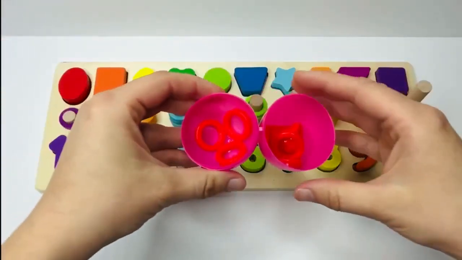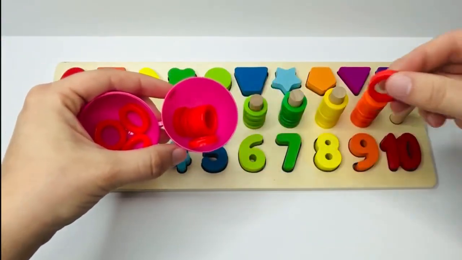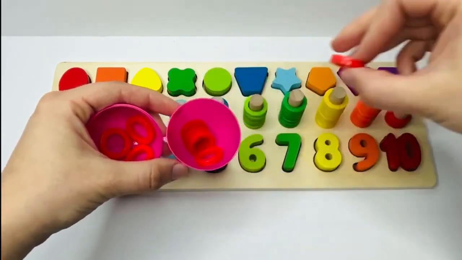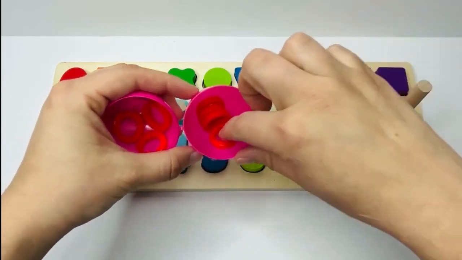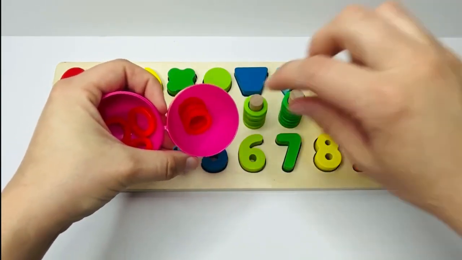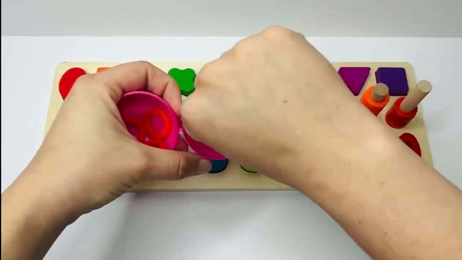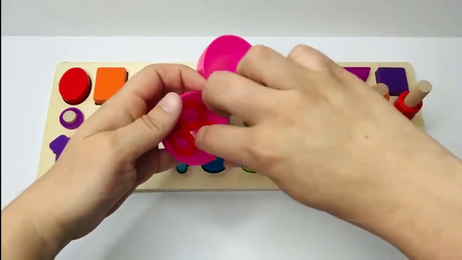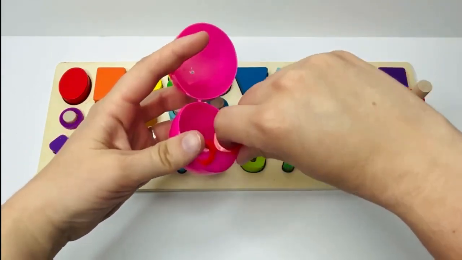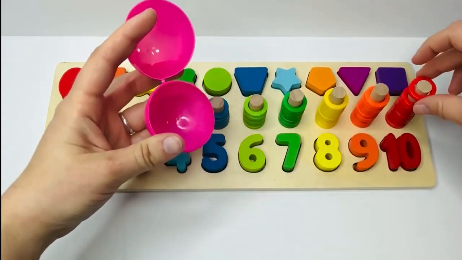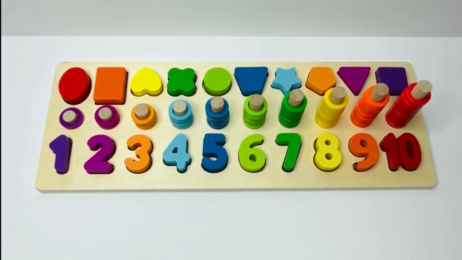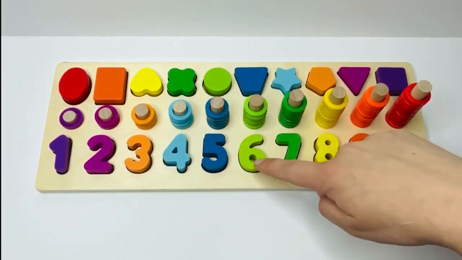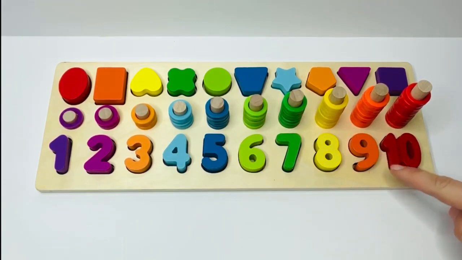We found all the numbers in our puzzle. Let's count how many red rings. 1, 2, 3, 4, 5, 6, 7, 8, 9, and 10. Great counting. Let's say those numbers one more time. 1, 2, 3, 4, 5, 6, 7, 8, 9, 10.